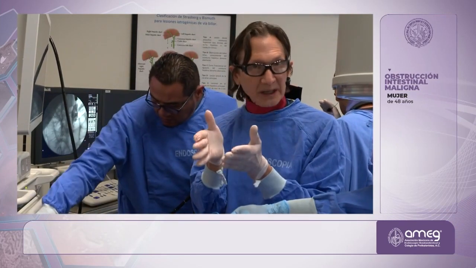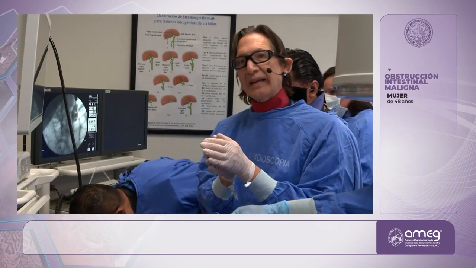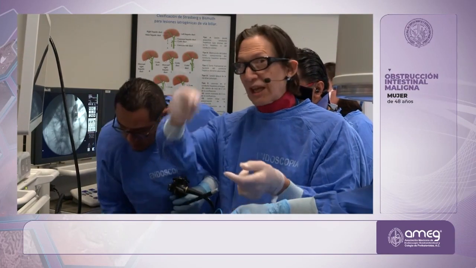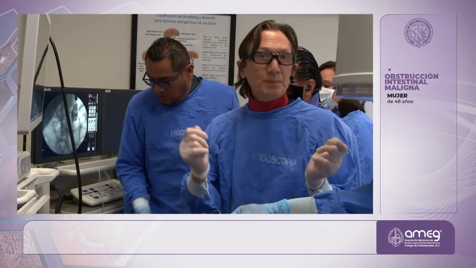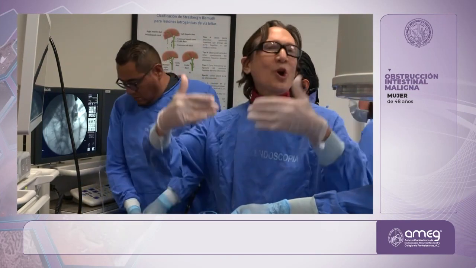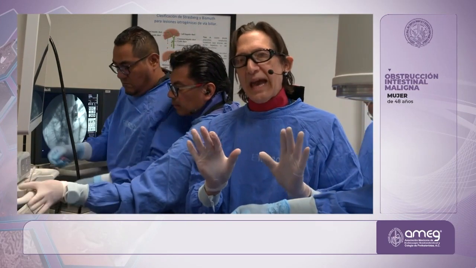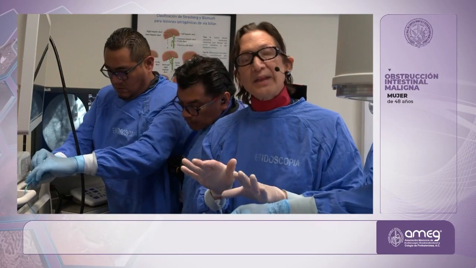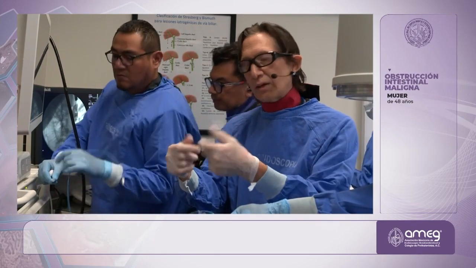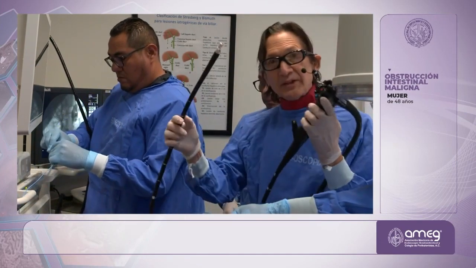That's our target. And what we don't want is that the oral enteric catheter starts to get all coiled up and gets pulled back. So once it gets pulled back, we have to start all over again. And so we don't want to do that. So we want to make sure that we don't do anything that will cause the OEC, oral enteric catheter, to fall back.